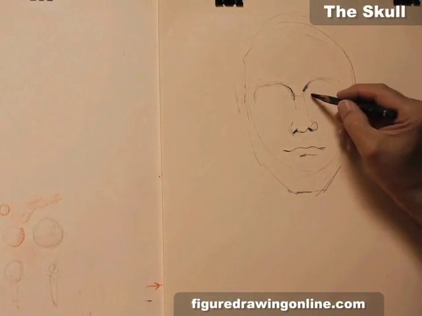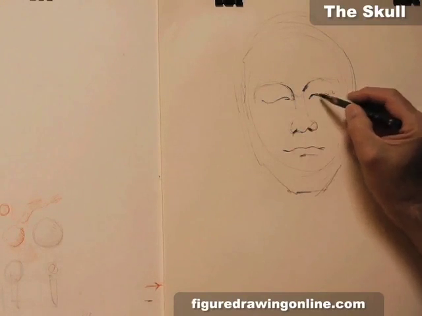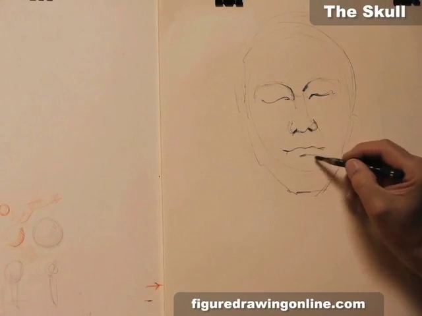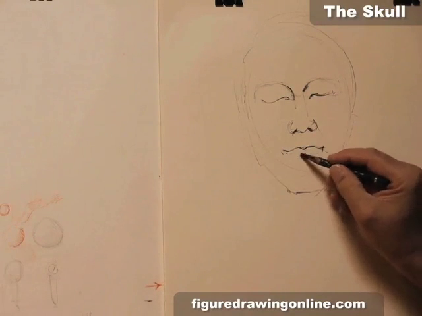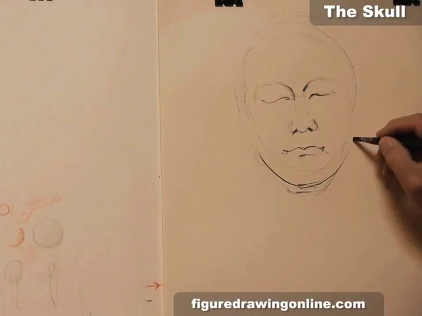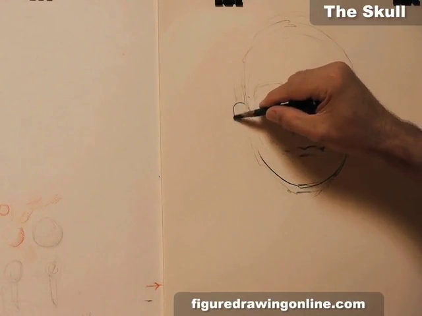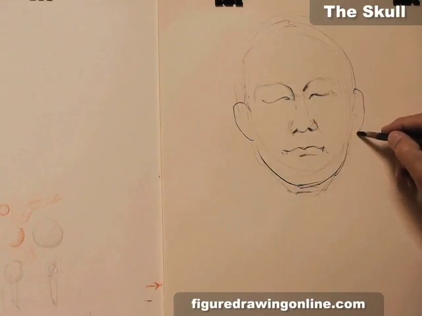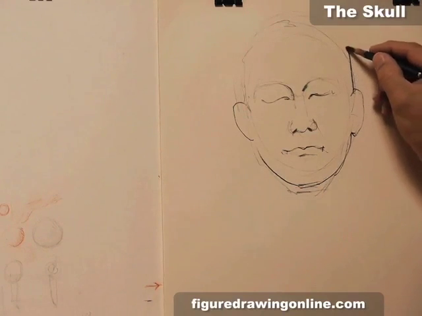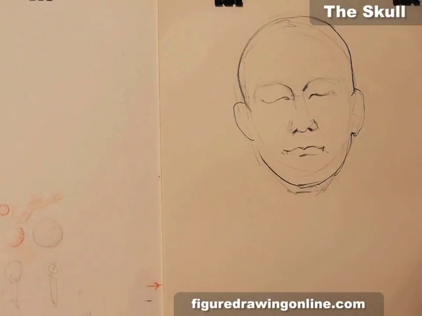Okay, so somewhere there would be the eyes. That's the mouth and the chin. And, you know, there would be some ears on the side. Alright, so let me change the color so it's easier.